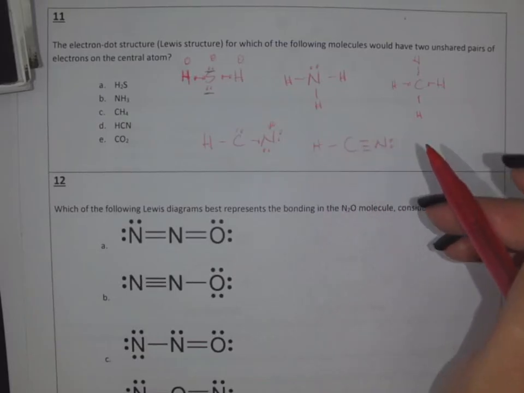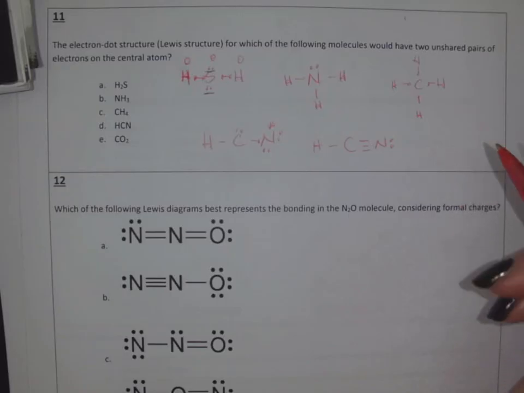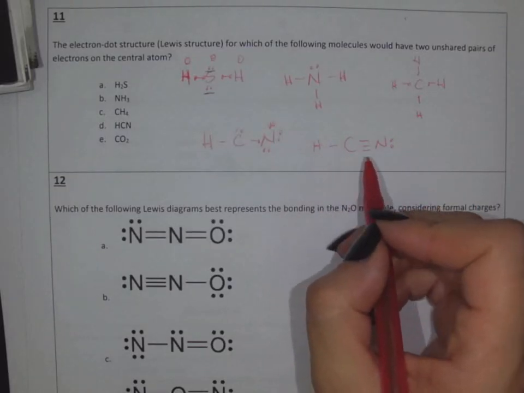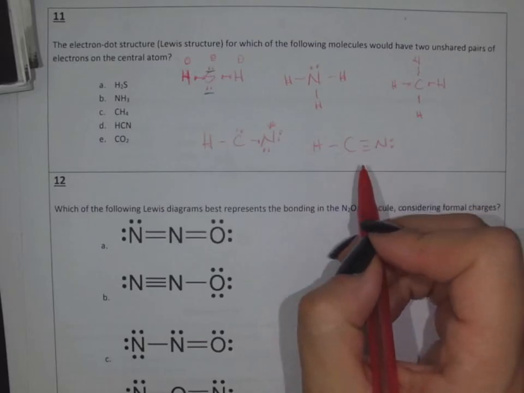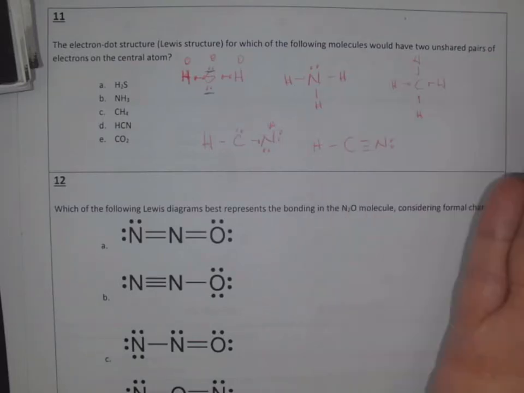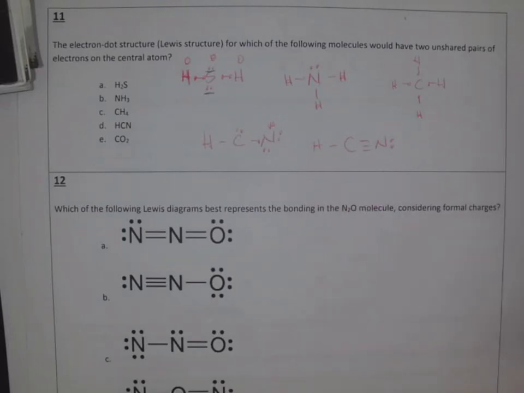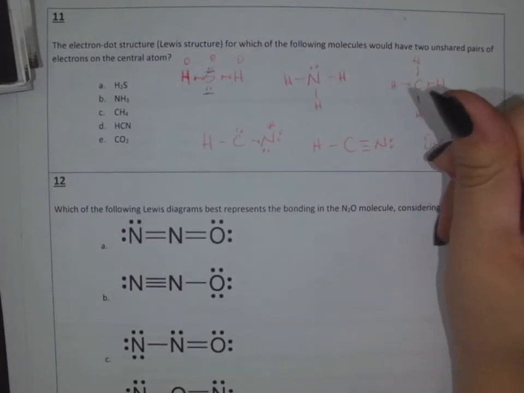The octet rule is not as telling, as important as formal charges usually. But if we can make both work, then that's great, because see how this nitrogen has 5 assigned to it, 1, 2, 3, 4, 5, and this carbon has 1, 2, 3, 4, just like the periodic table when it's neutral, and the hydrogen has 1. Okay, and then CO2 ends up like this. Oops, double bond oxygen. So that doesn't have any lone pairs on the center.